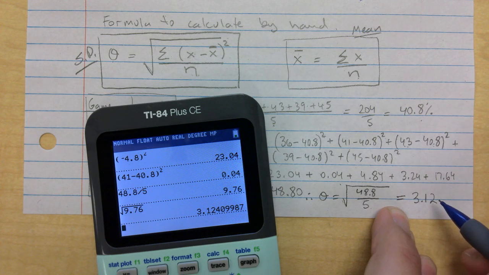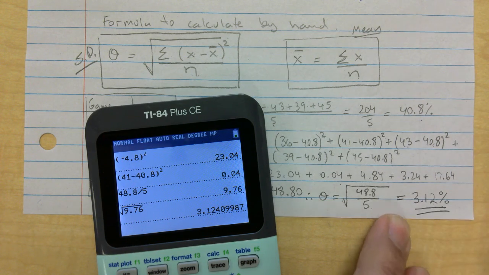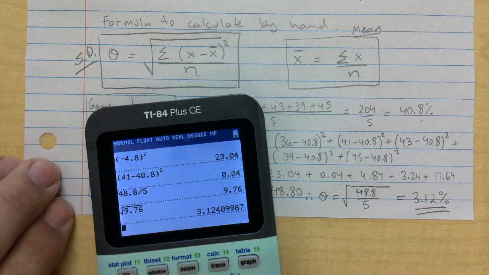And our units were in percent. So this is actually percent. That's our standard deviation in this case, which right now means very little to us. But if we were comparing that to a different player over 5 games and then compared those numbers, it may tell us more.